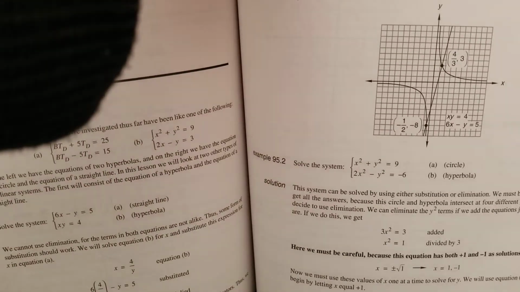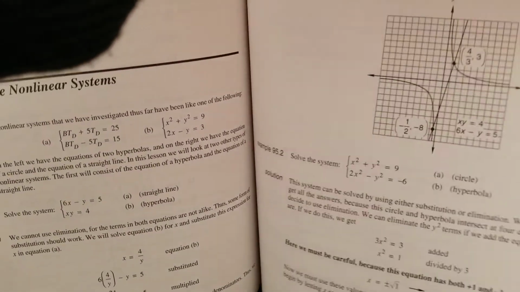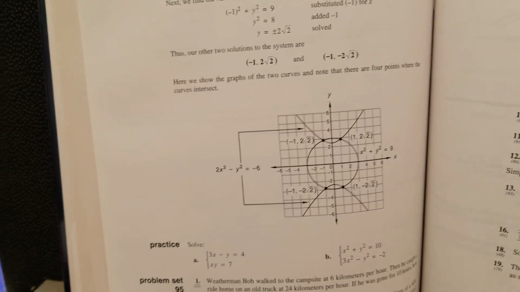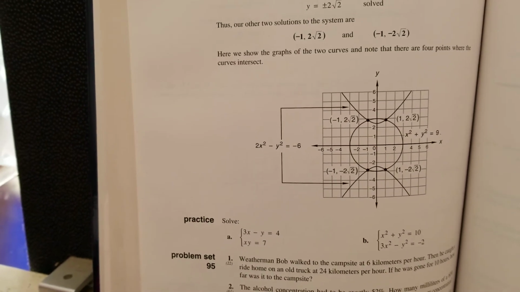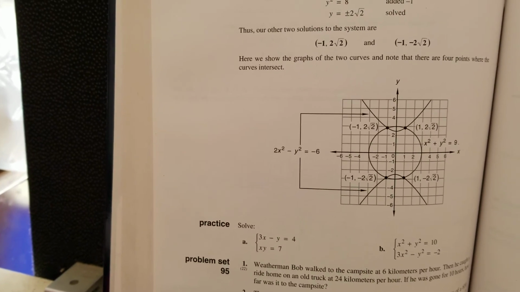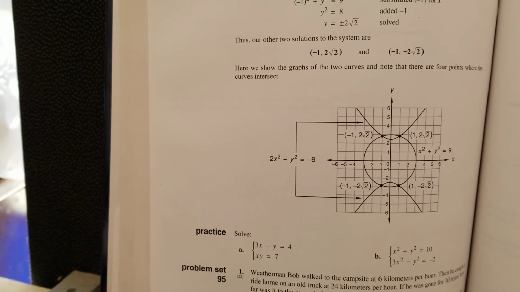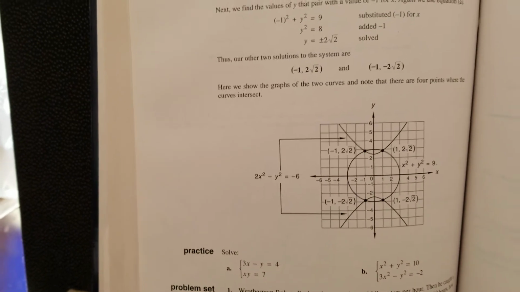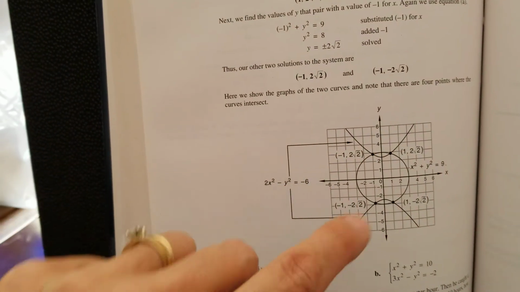On the next page, if I can change this quickly here, there is a picture of a circle and also the hyperbola. In this case, we're going to have 4 intersection points, right? We have the top 2 and the bottom 2.